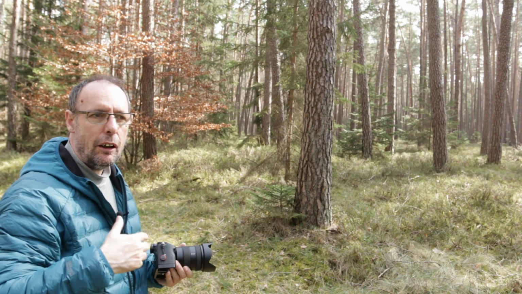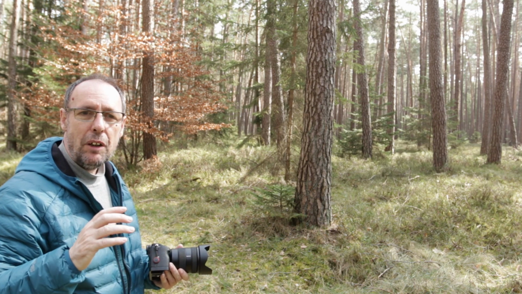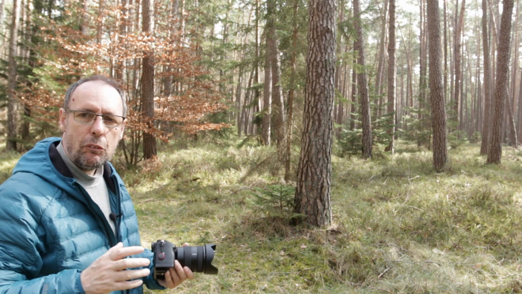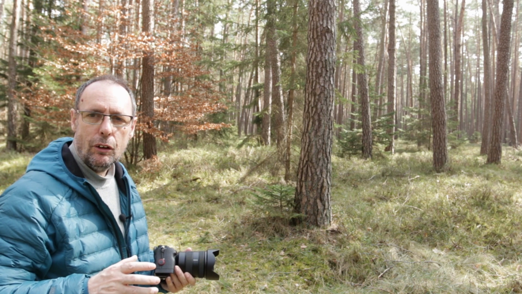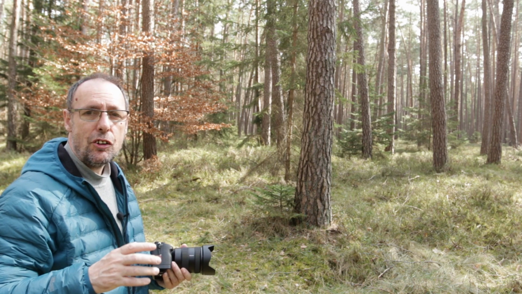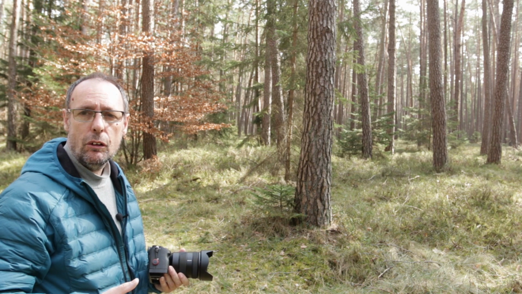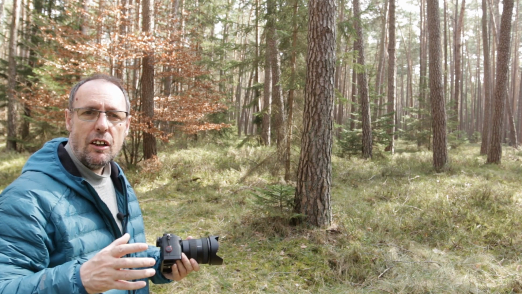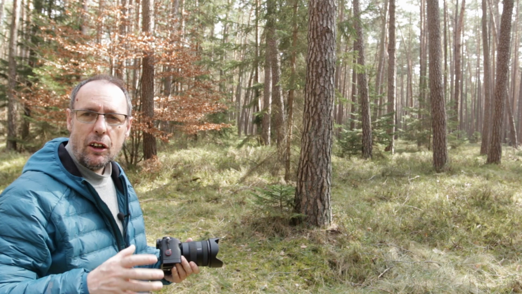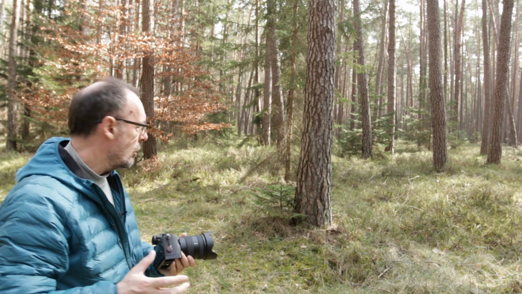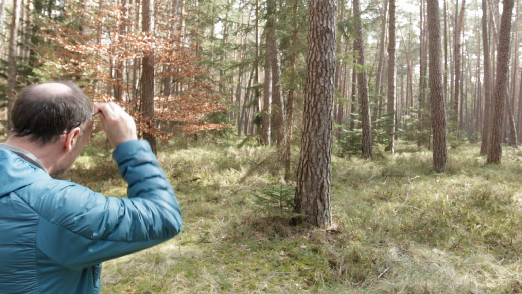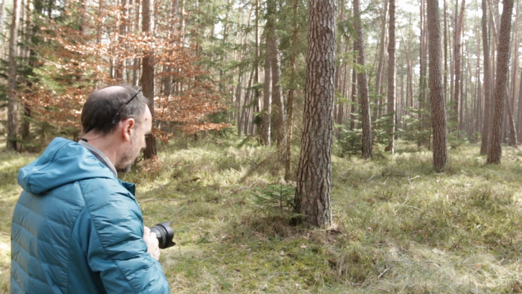So I'll go back there, have a look around and make the decision as to where I'm going to take the photograph. I would then make a decision on what lens I'm going to use. And when I've decided on that, I will then start setting up the camera. So let me have a look around, look through the camera, see what it looks like.